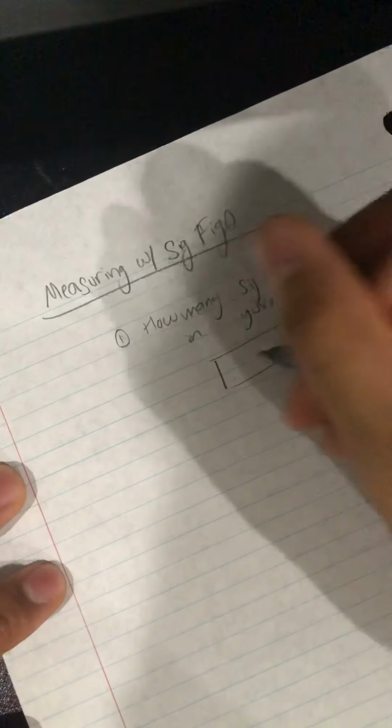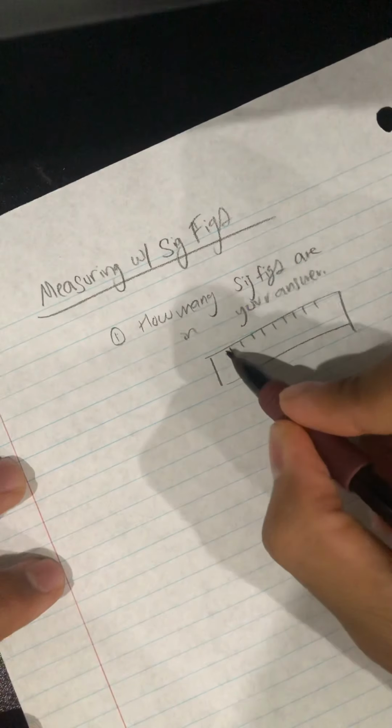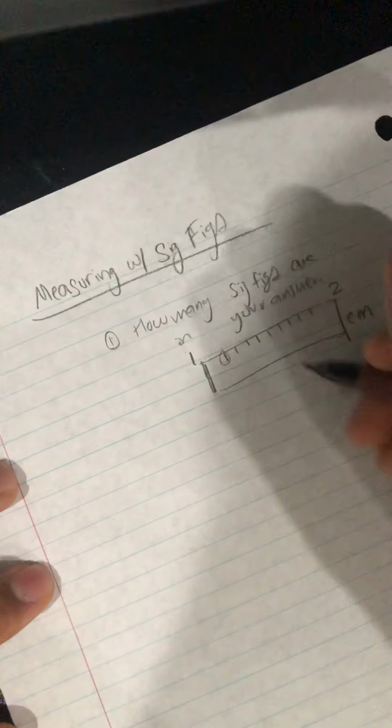Now the way to do this is when you look at a measurement, so suppose that you have a ruler and the ruler is labeled with tick marks. The first thing you want to do is find out what the units of the tick mark are, and you want to estimate the last digit. So for example, say this ruler is in centimeters, and each tick mark here, let's just say this goes from 1 centimeter to 2 centimeters, and each tick mark here is 1/10 of a centimeter.